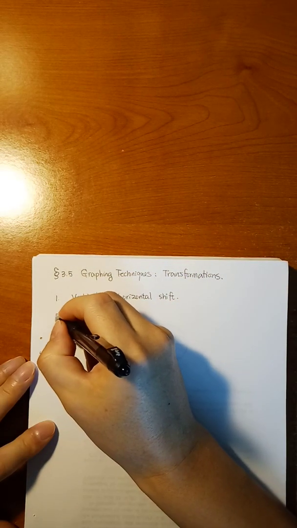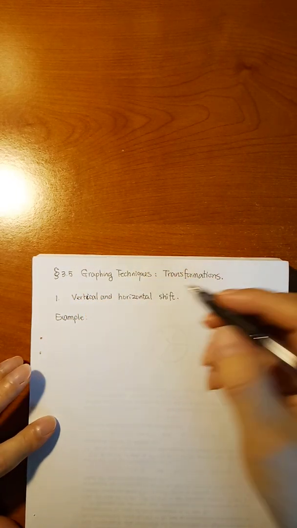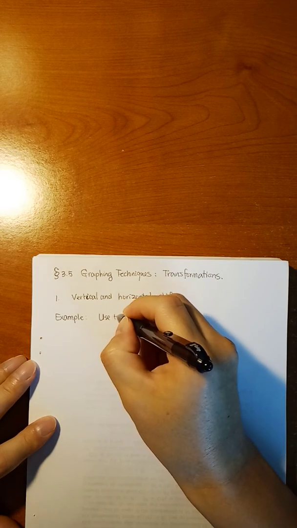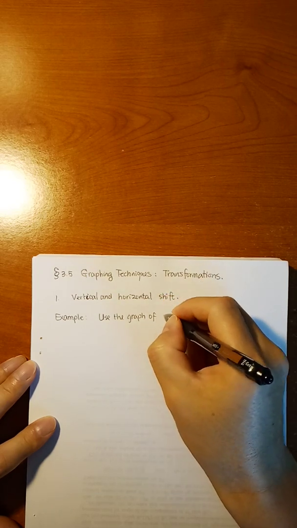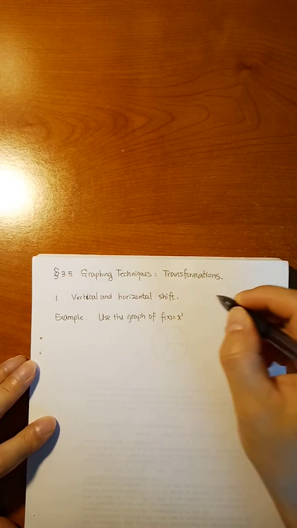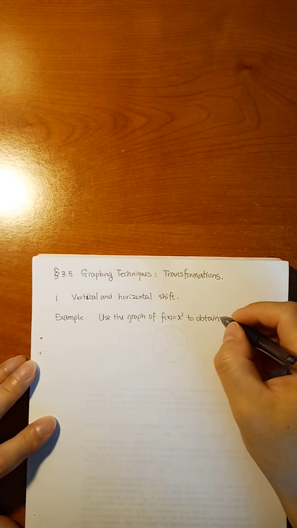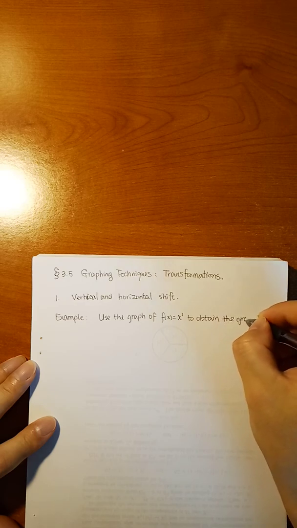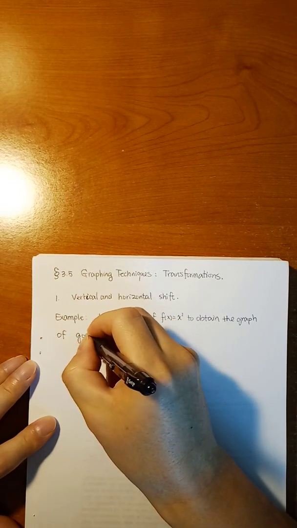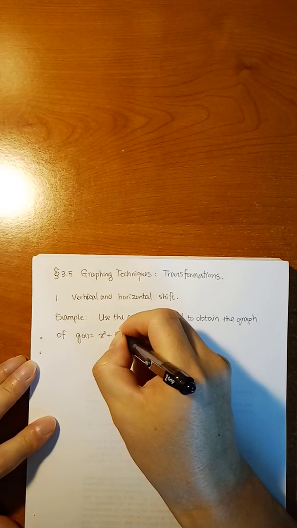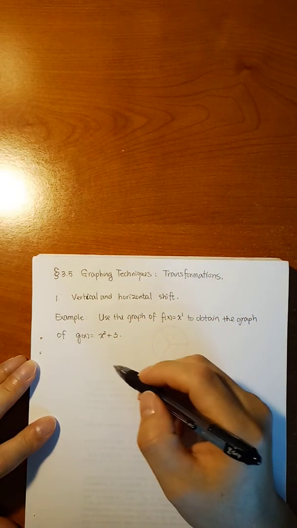The example. So use the graph of f(x) equal to x squared to obtain the graph of g(x) equal to x squared plus 3. Okay, so let's check.